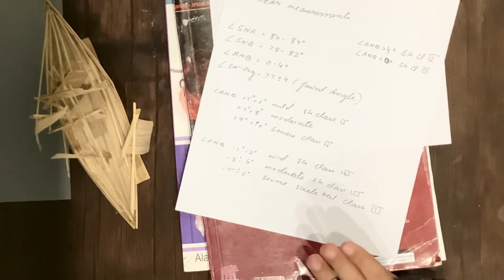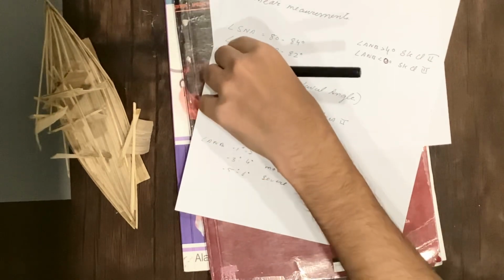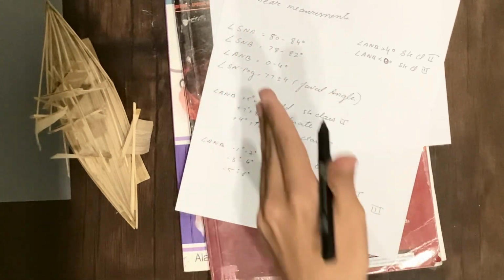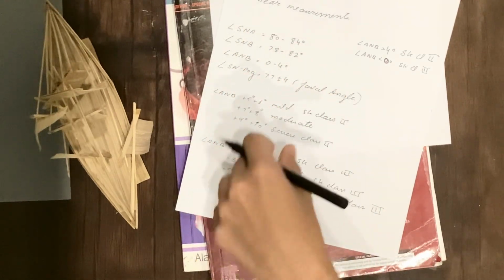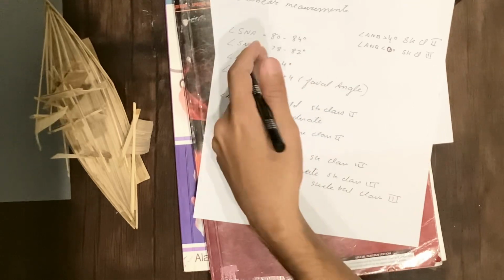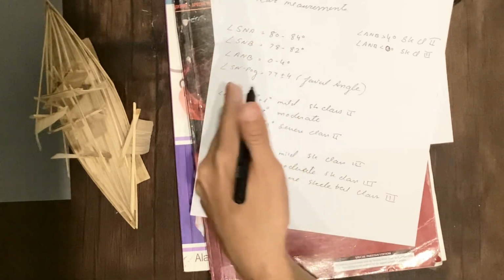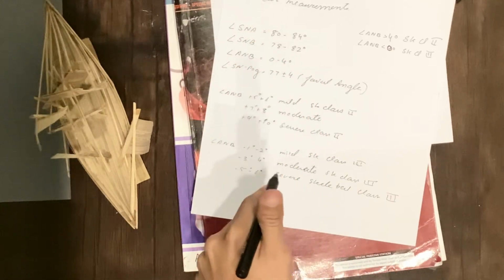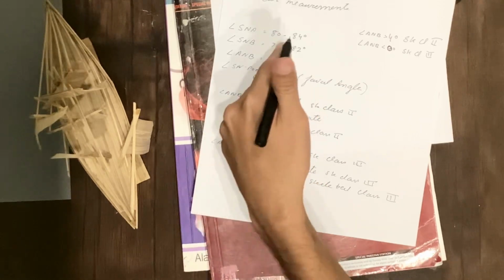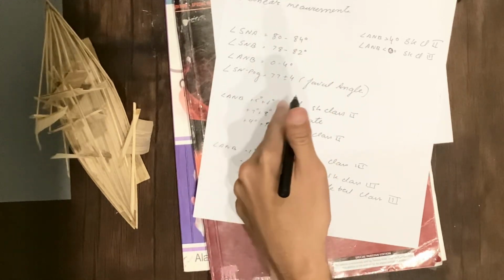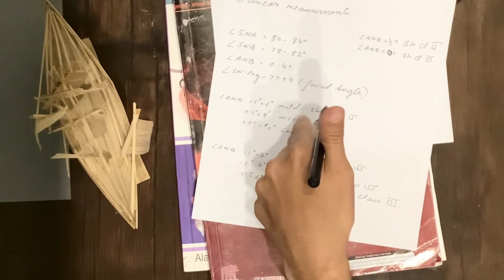I hope this is clear now, that the patient has either a skeletal class 2 or skeletal class 3 malocclusion. It depends on the ANB value. If the ANB value is less than 0 degrees, then it will be a skeletal class 3 case. If it is more than 4 degrees, then it will be a skeletal class 2 case.